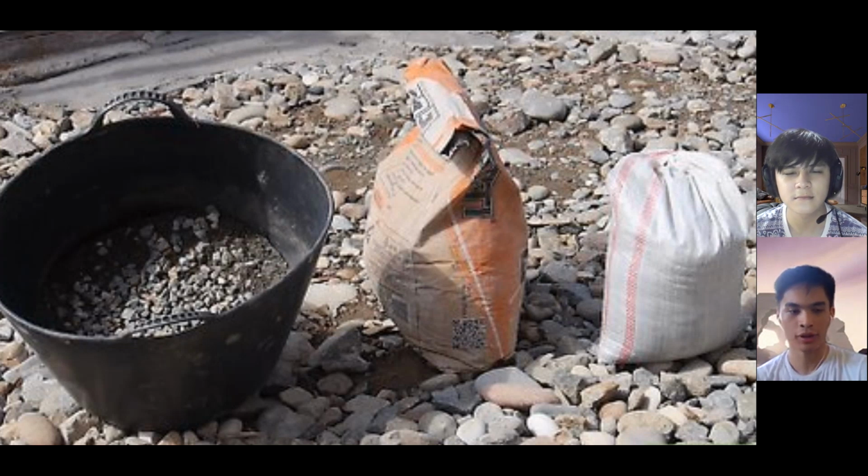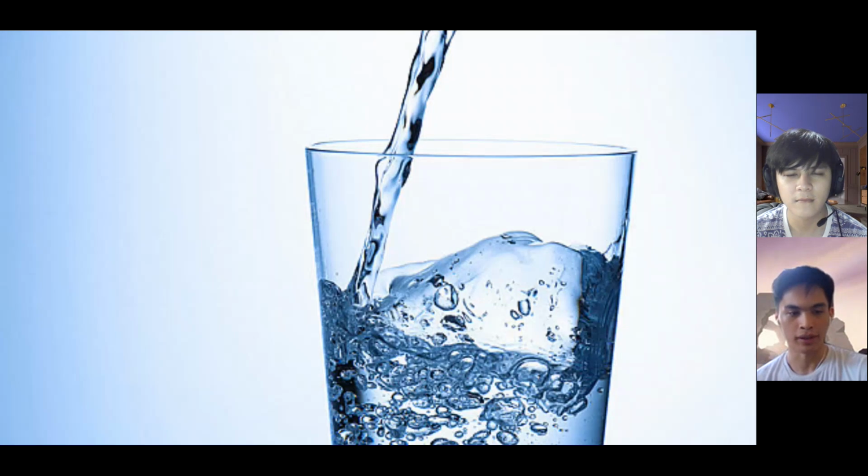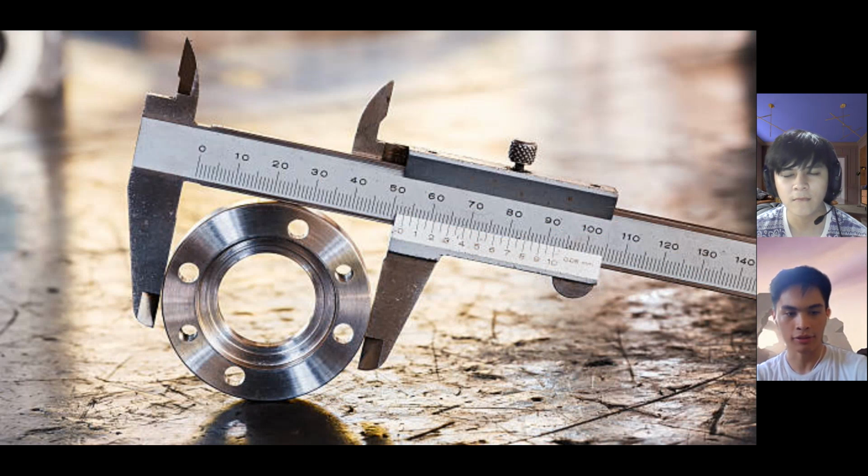uses for different scenarios. To make the concrete easy to compact and have that plasticity effect, water itself is a component that is mixed together with all the other components, such as sand and gravel. This would also mean that precise measurement is required in the amount of water, ranging between 0.45 to 0.55 water-cement ratio. Sand and gravel are considered aggregates, with sand being the finer and gravel being the coarser, allowing it to result in high strength.